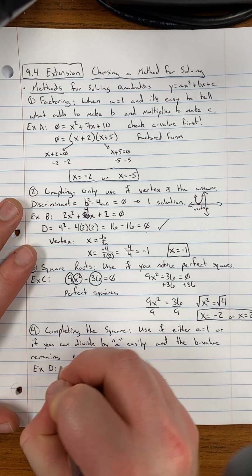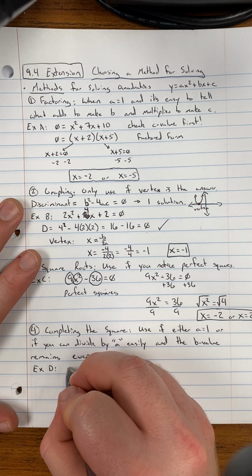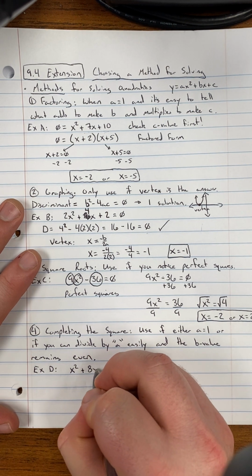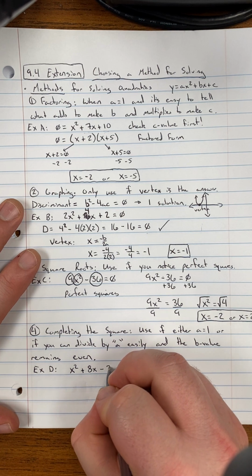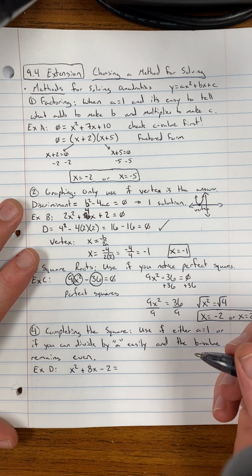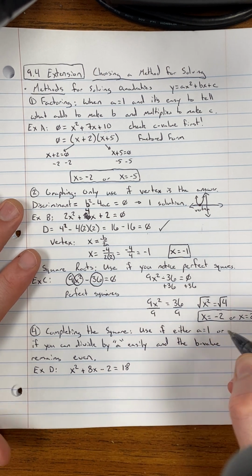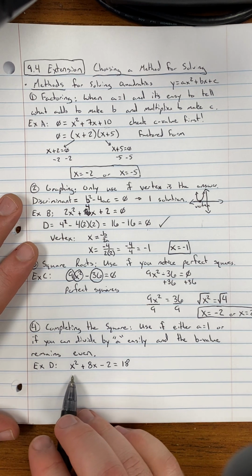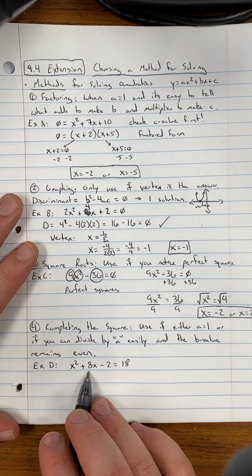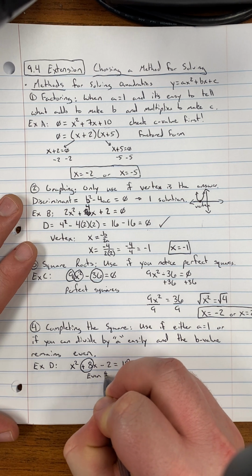Example D. So example D, let's say we have x squared plus 8x minus 2 equals, what's a good one to do? Sorry, this is going to take me a second. Let's do 18, okay? So for this one, I'm going to notice two things. First off, I notice the a value equals 1, so there's nothing written here. The a value is gone. And notice that this is an even number, okay?